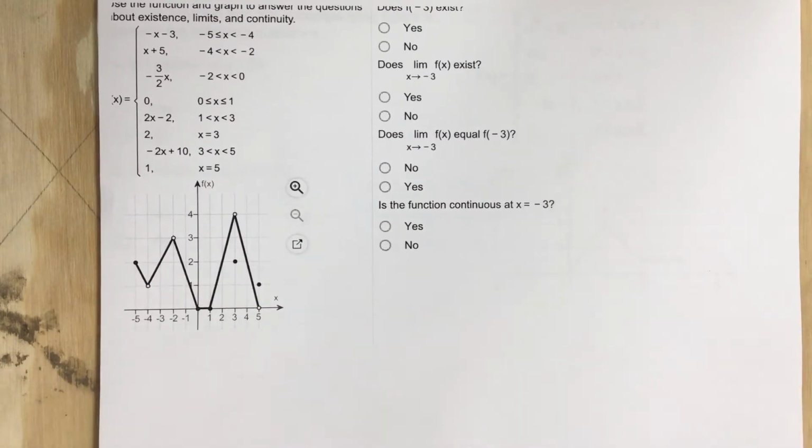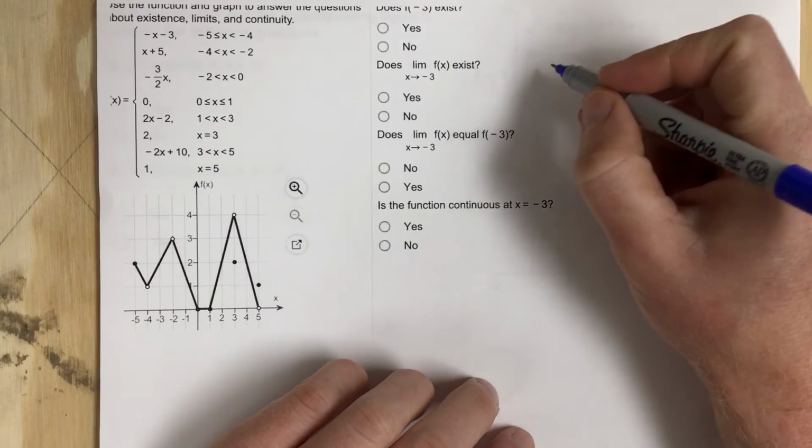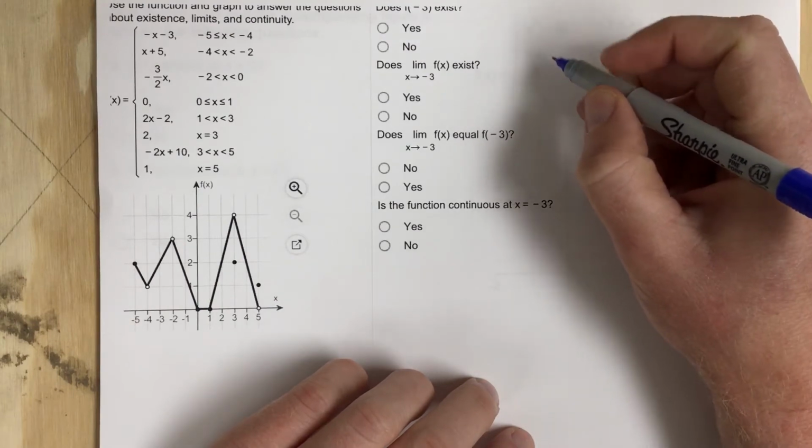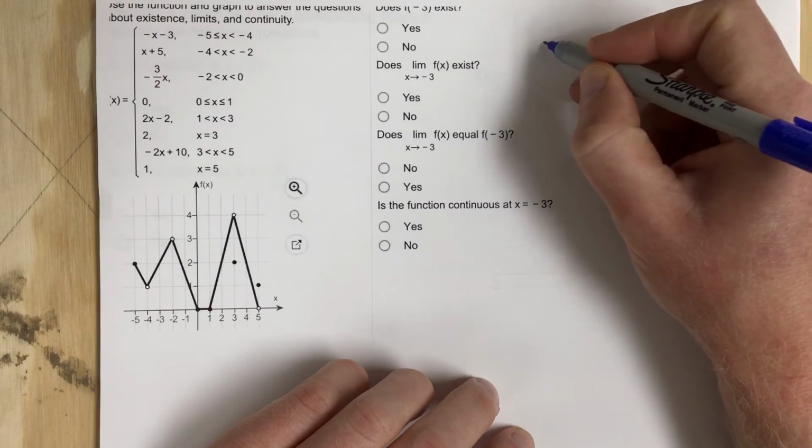So one thing that we want to define for this problem is what does it mean to be continuous? This is essentially a shortened version of the definition of continuous.